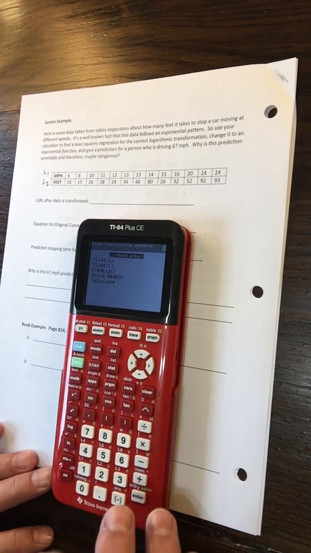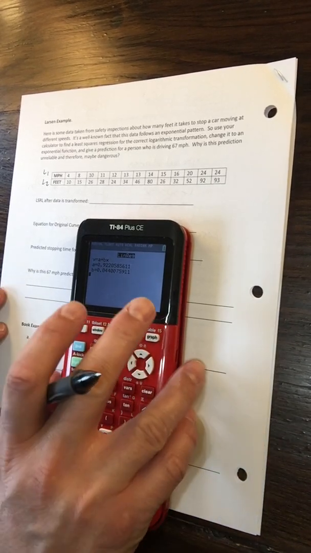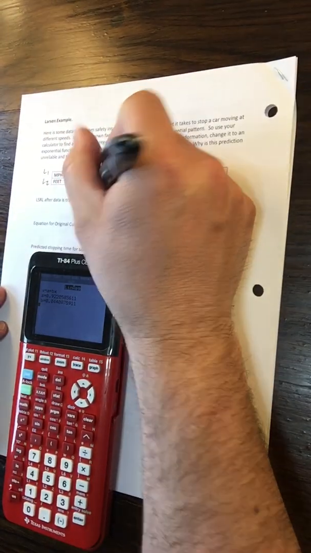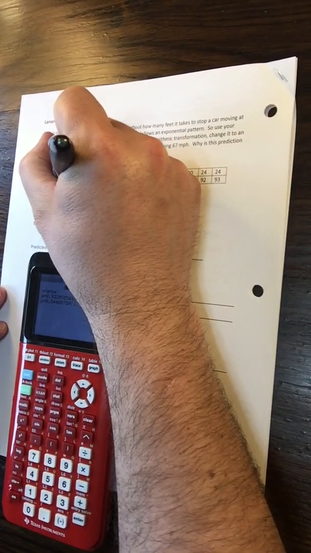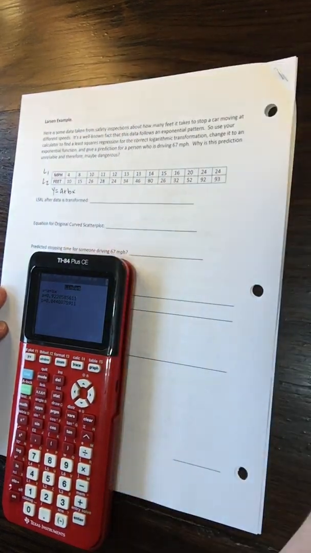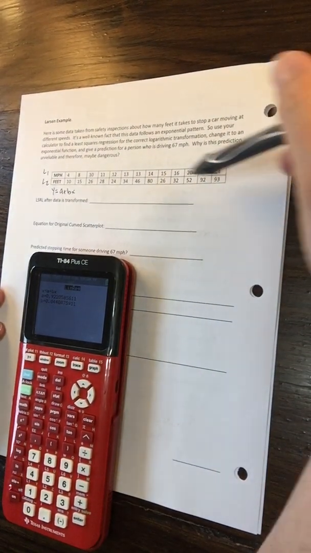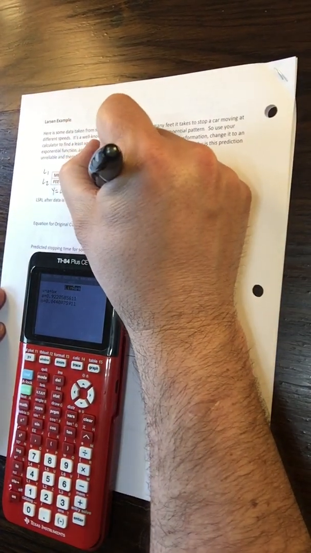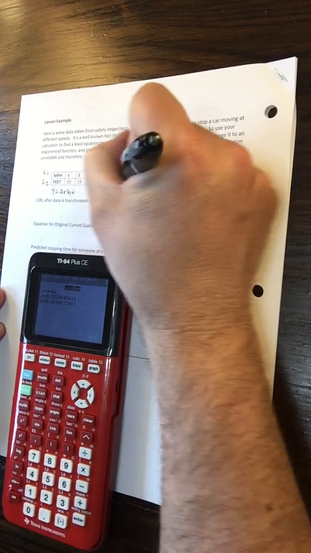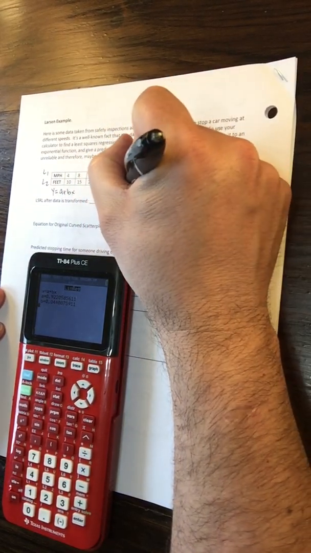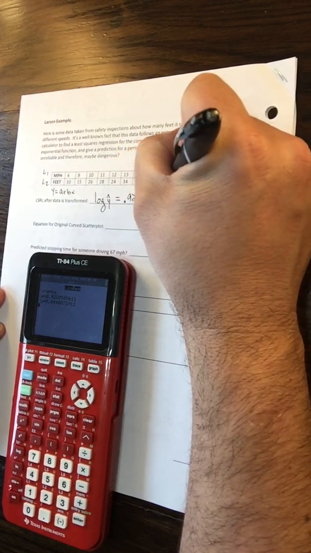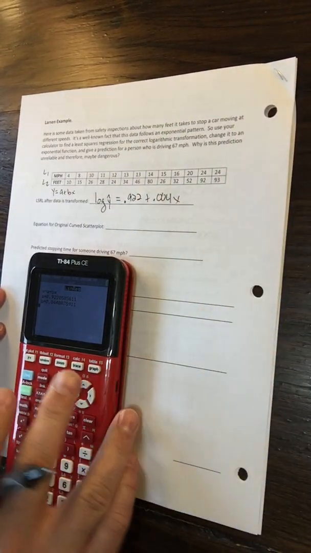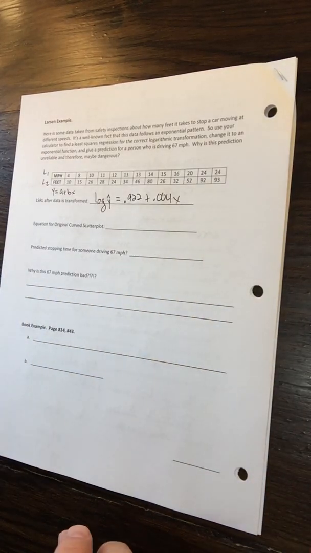So I'll go down to calculate and hit enter, and I get, I'm going to put in parentheses up here, y equals a plus bx, but that's not really what's going on because I took the log of all the y's. So it's really the case that the log of y hat is equal to 0.922 plus 0.044x. Okay, an equation for the original curved scatter plot.